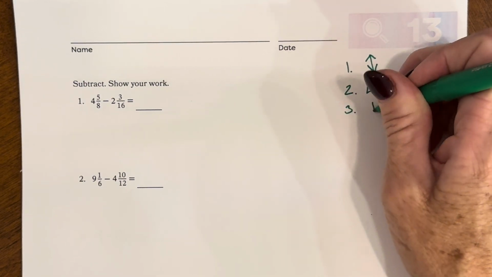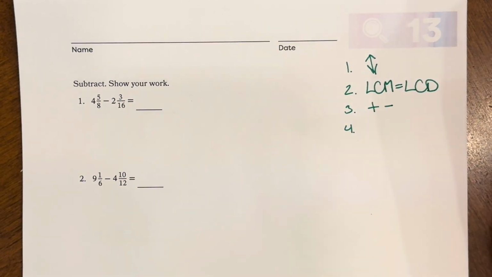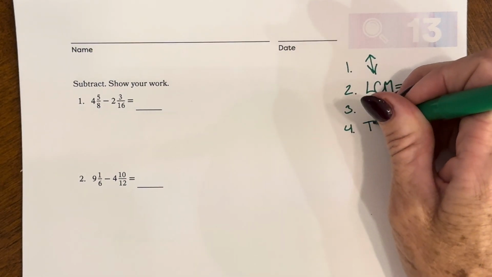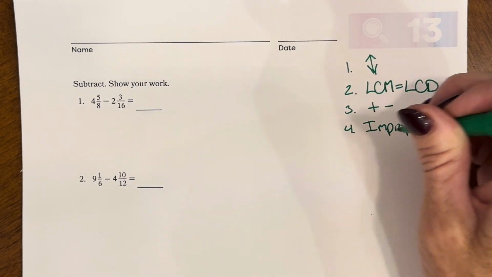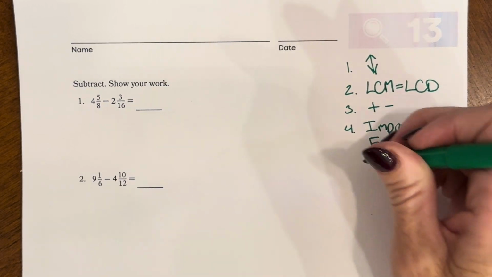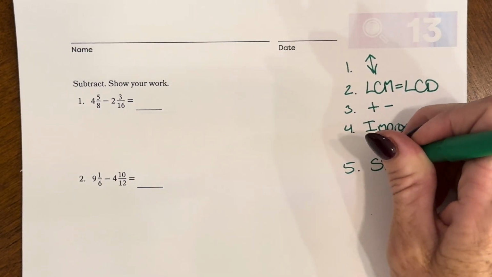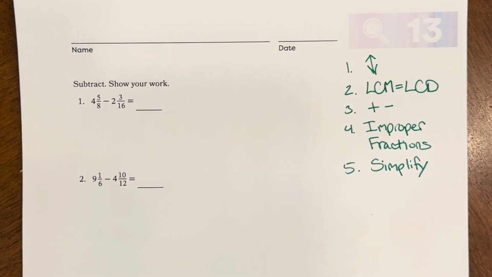And then we can add or subtract. And then we are going to fix any improper fractions if we have them. Remember, improper fractions are fractions that are greater than 1. And then if we know how, we can simplify. Those are our 5 steps that we're going to continue to be using, regardless of what the book tells us to do.